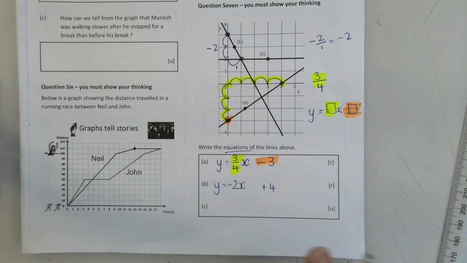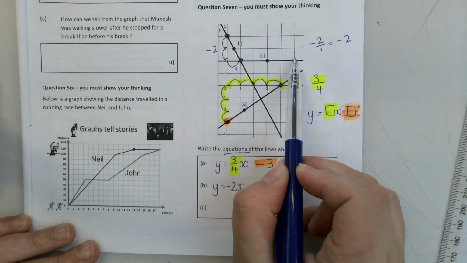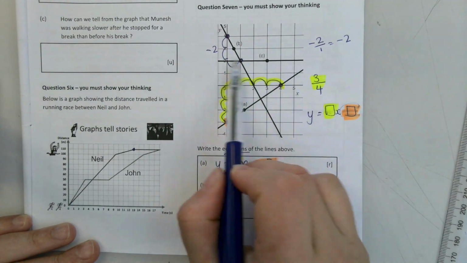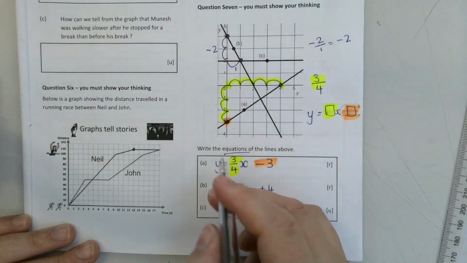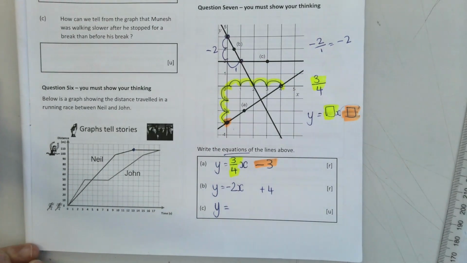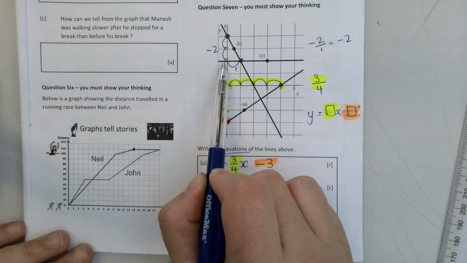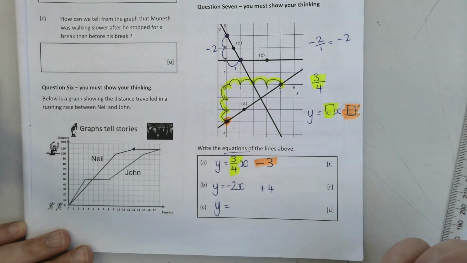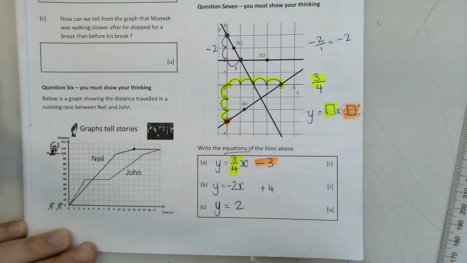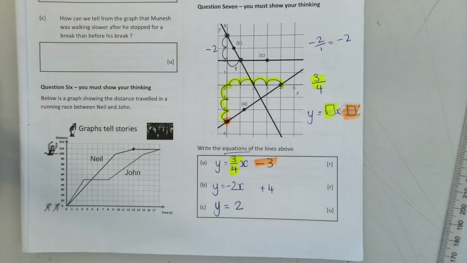Last one, C. This is my special one. Okay? This line is just horizontal. Now, which axis is it cutting through? My y-axis. That's how I know I put down a y. Wherever this line is going through, that's what you put down. And where is it cutting through? At 2. And that's all I got to put down.